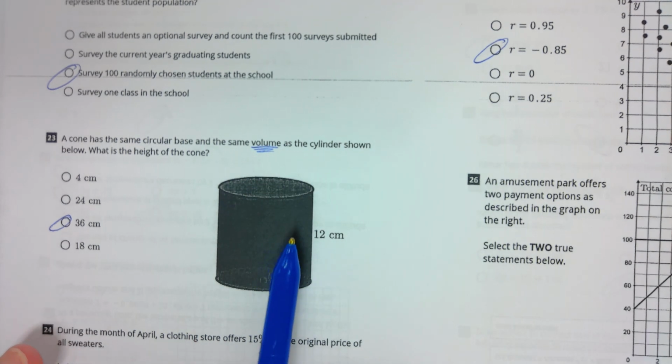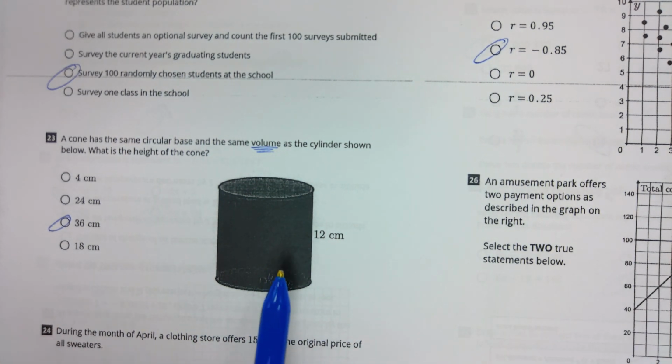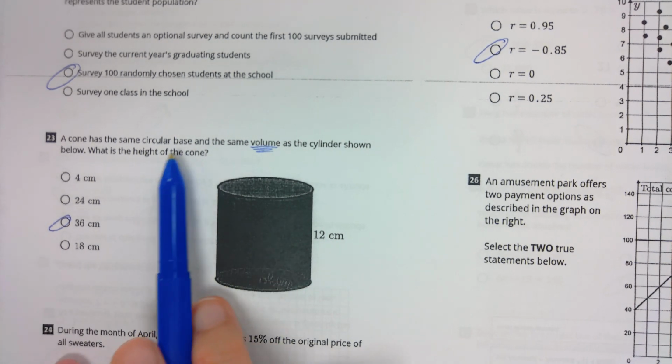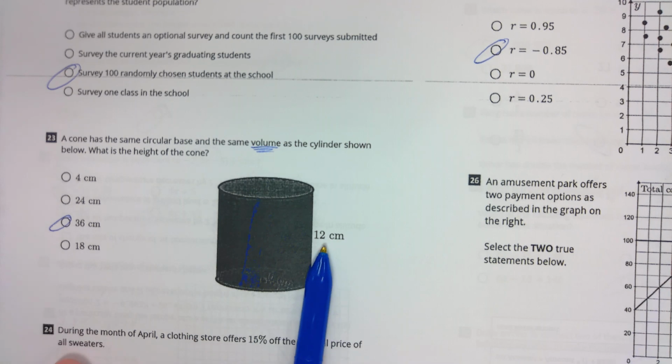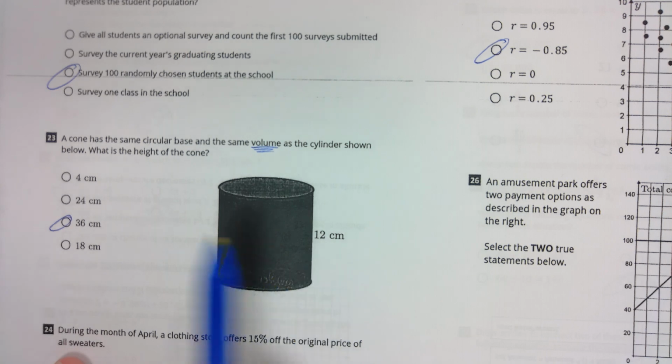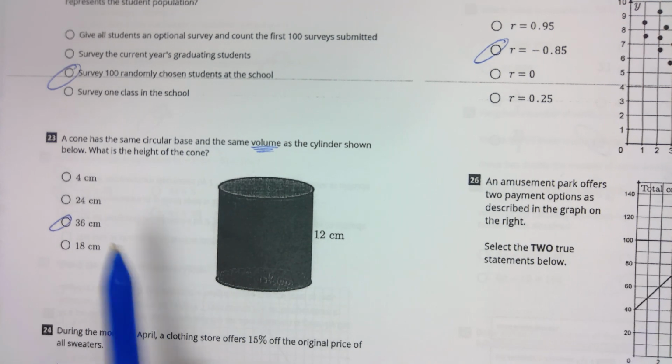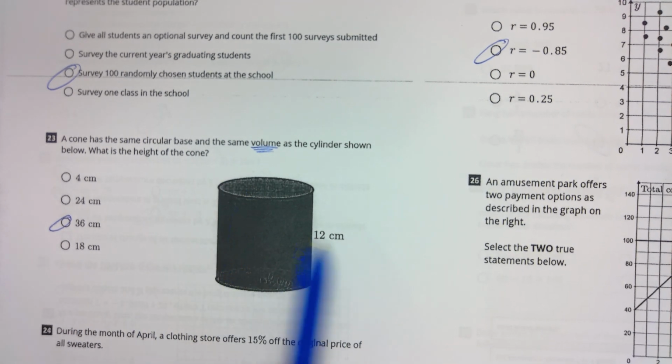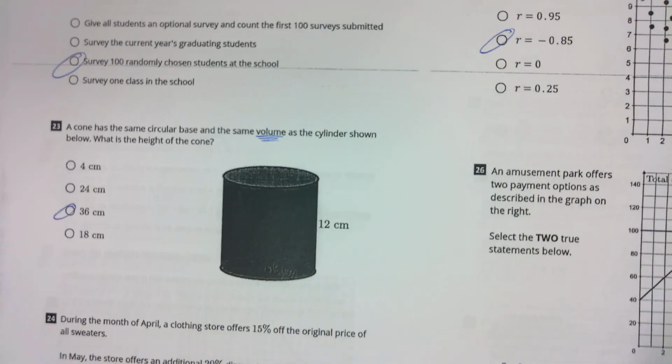All right, the cone has the same circular base and height, so we are comparing volume, so you know that a cone is a third of a cylinder. If it has the same volume, that means it's triple, right? Because if you are dividing by 3 on the cone, but you get the same volume, that means your height has to be times 3 for the triple to cancel out.